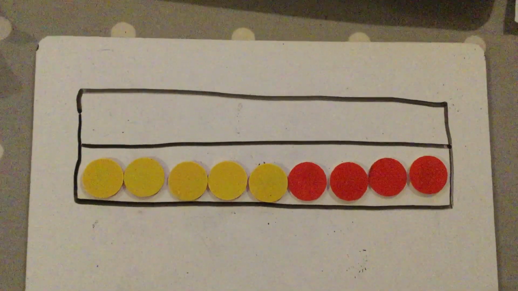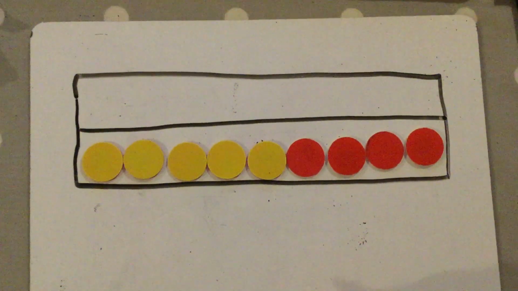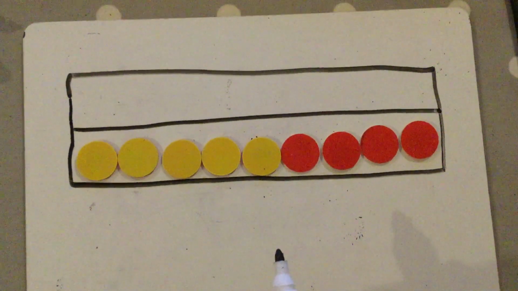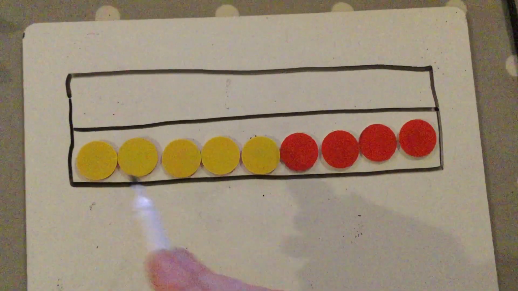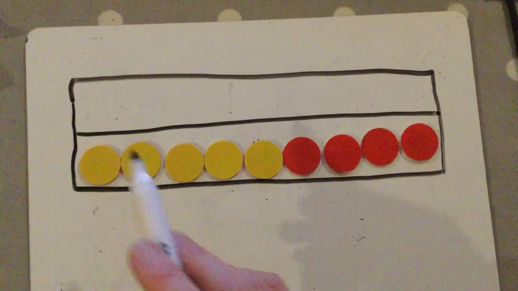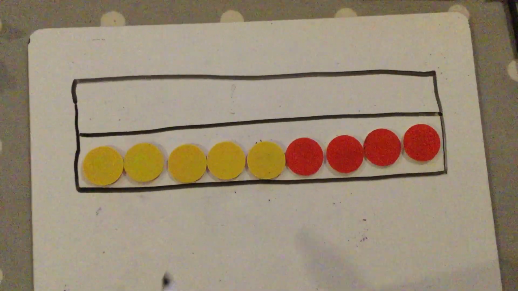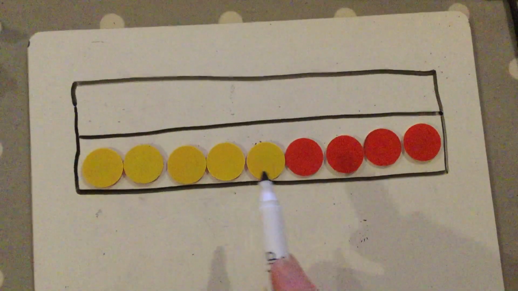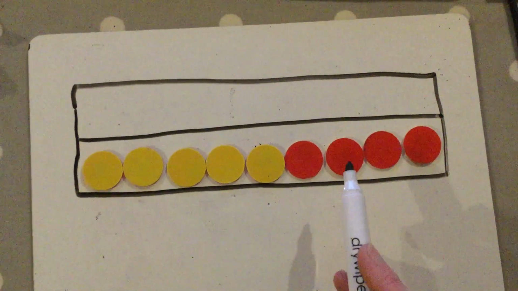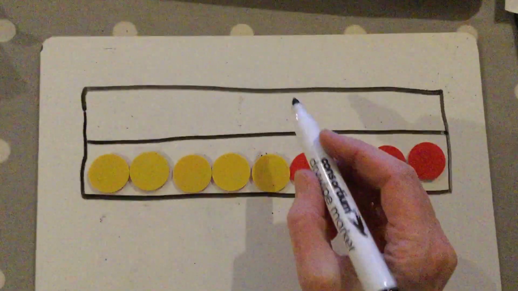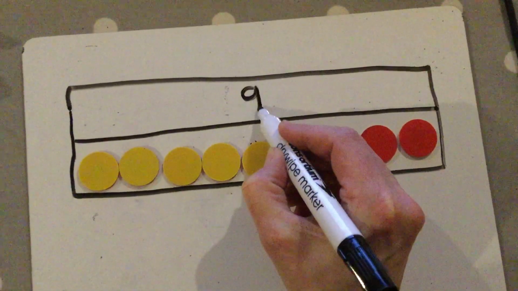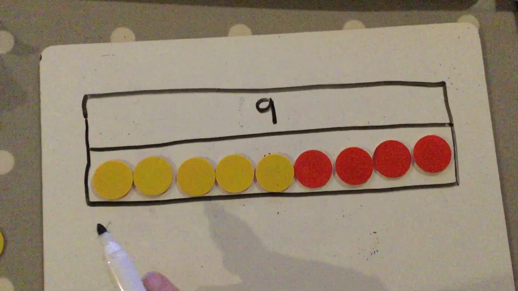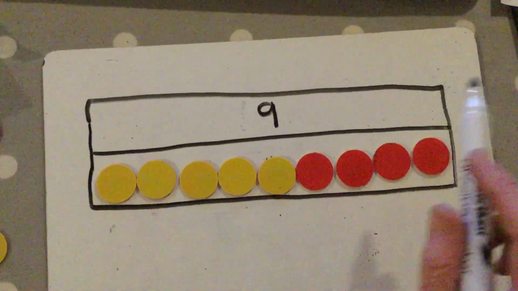Okay, now we're going to build another fact family. We'll see if we can write 2 addition and 2 subtraction equations to go with this representation that we're going to make here. So here we've got 1, 2, 3, 4, 5, 6, 7, 8, 9 counters in total. So I'm going to pop this into a bar model. So I've got 9 in total.